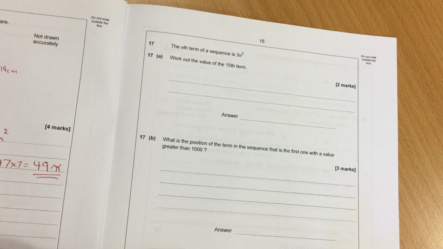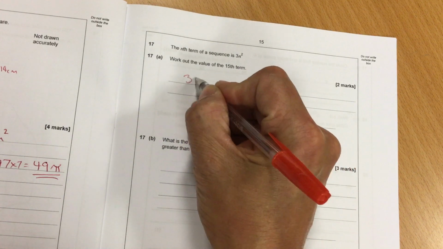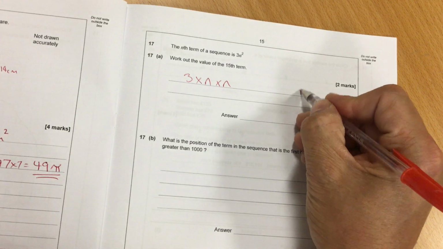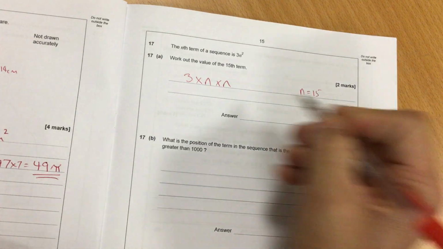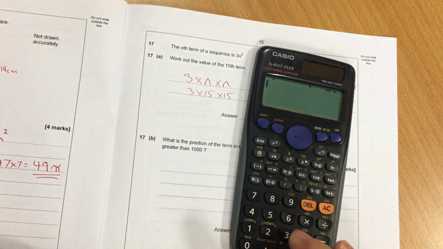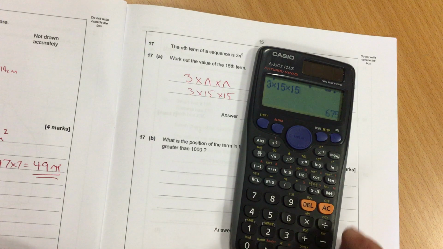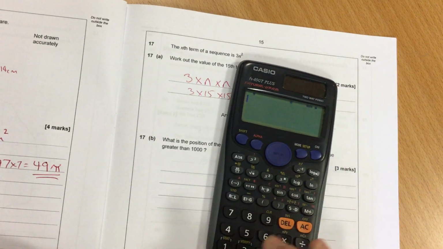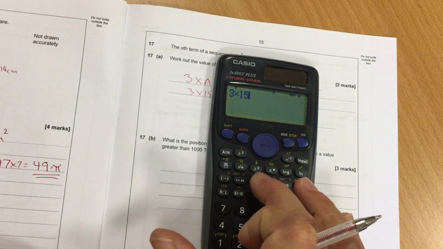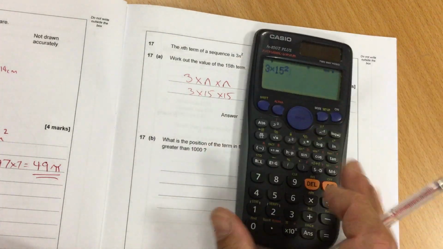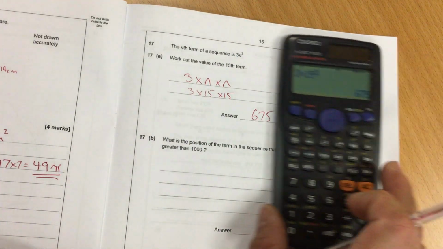The nth term of a sequence is 3n squared. Work out the value of the 15th term. 3n squared means 3 times n times n. So the 15th term is where n equals 15. So we're looking for 3 times 15 times 15. So 3 times 15 times 15 equals 675. You could have just done 3 times 15 squared and put it into your calculator like that, and the calculator would know to do BIDMAS, and be careful it does it in the right order.